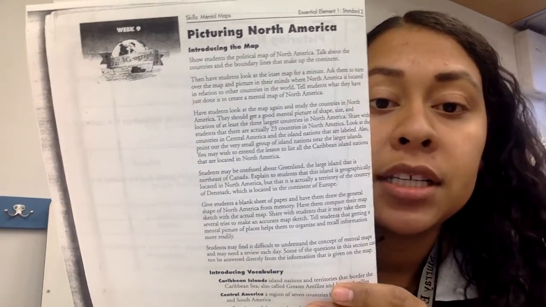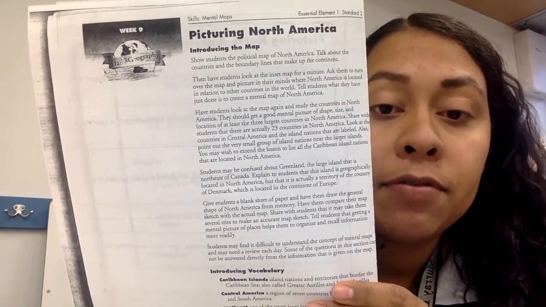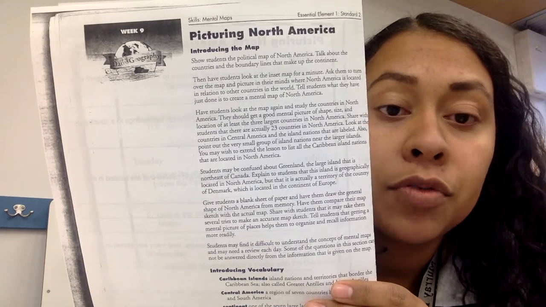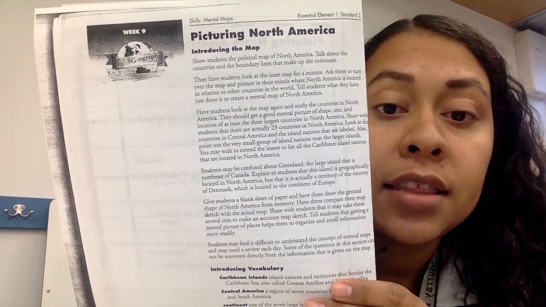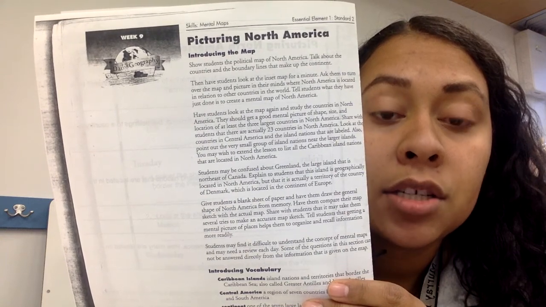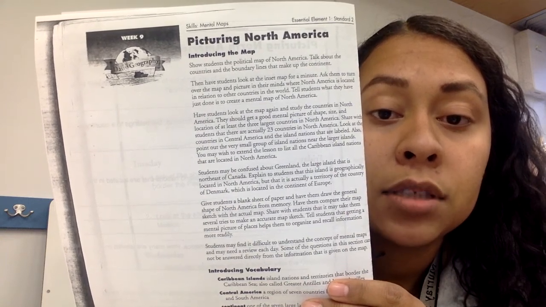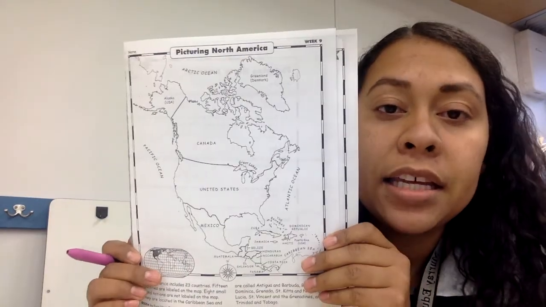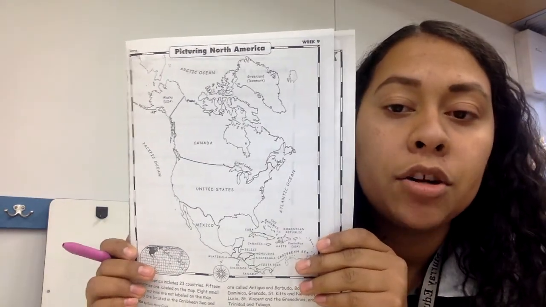Then have students look at the inset map for a minute. Ask them to turn over the map and picture in their minds where North America is located in relation to other countries in the world. So what you're doing here is kind of like you have a little camera in your head.